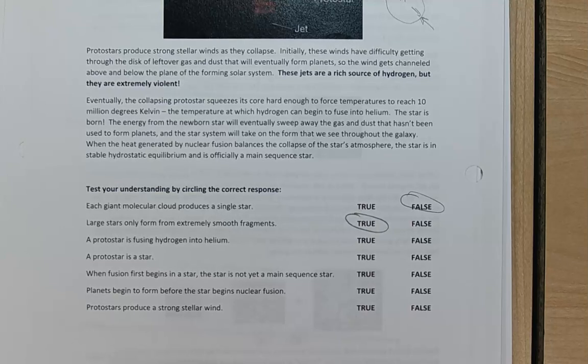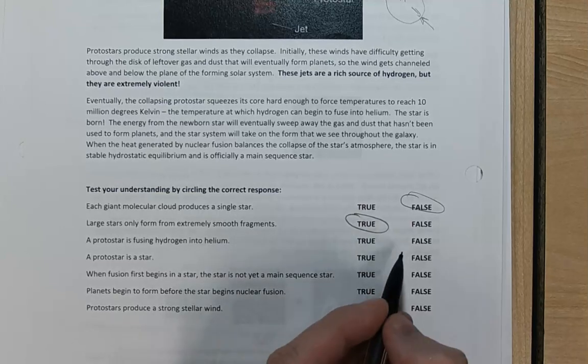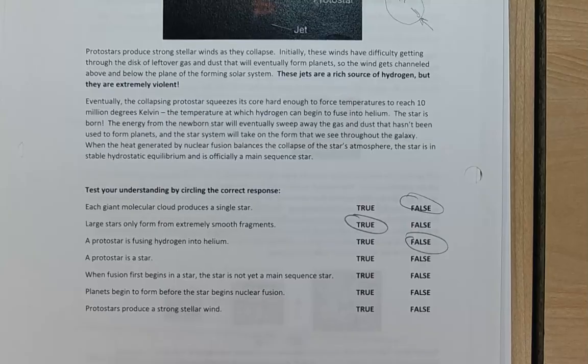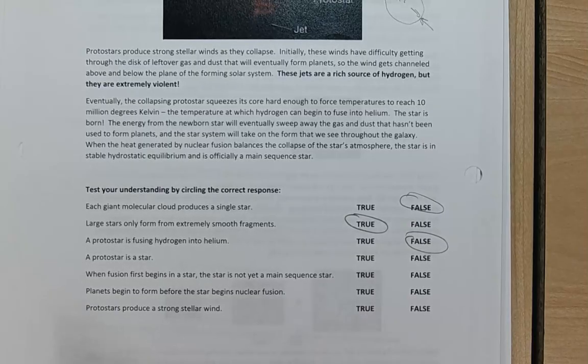A protostar is fusing hydrogen into helium. No, not yet, right? The protostar is still collapsing. It's still heating up. It hasn't started hydrogen fusion yet to become a star.